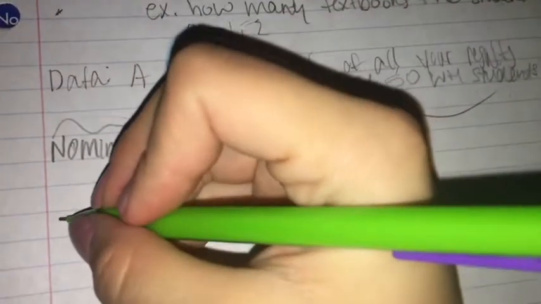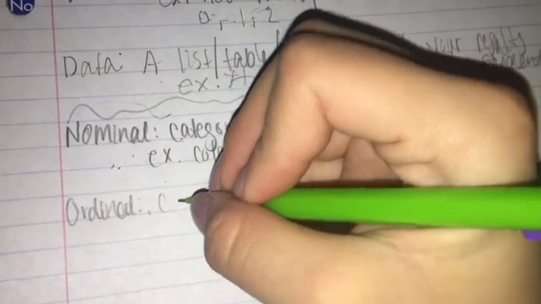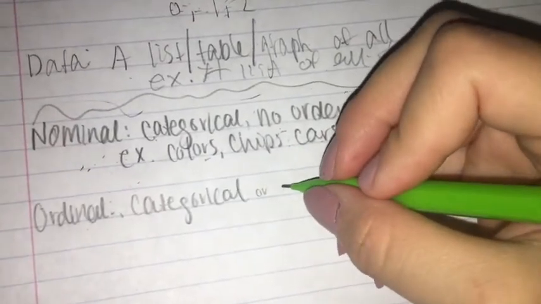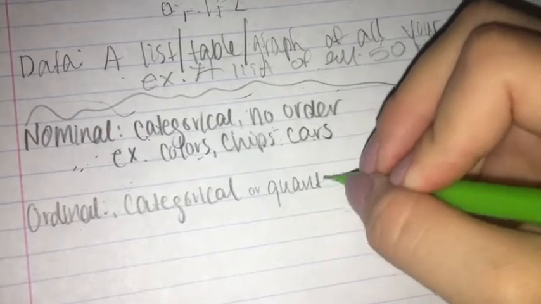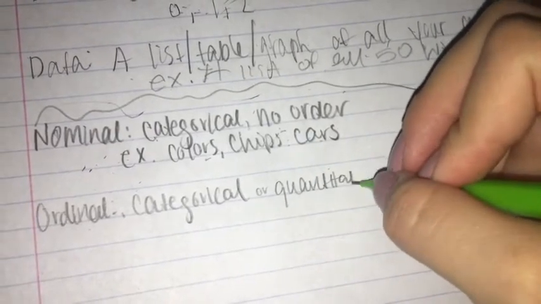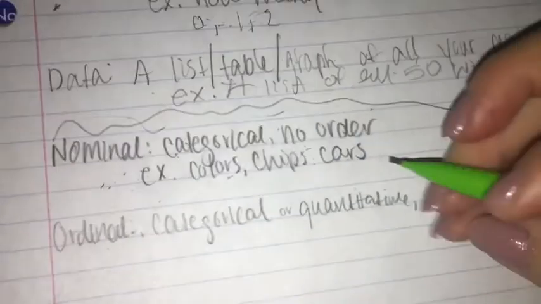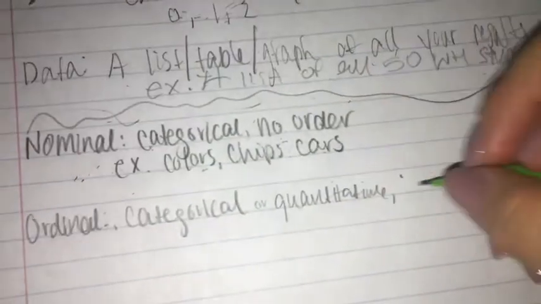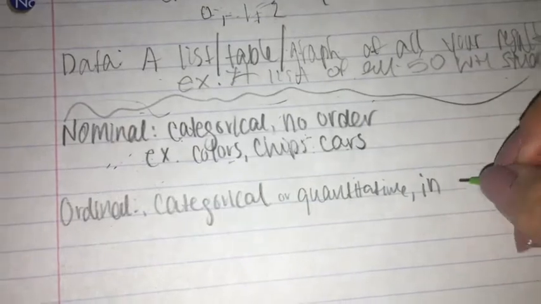And then the next one is going to be ordinal. This is a type of data that can be categorical or qualitative or quantitative. The difference between nominal and ordinal is that this one for sure has order in it.